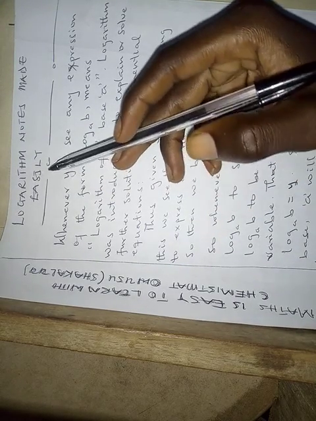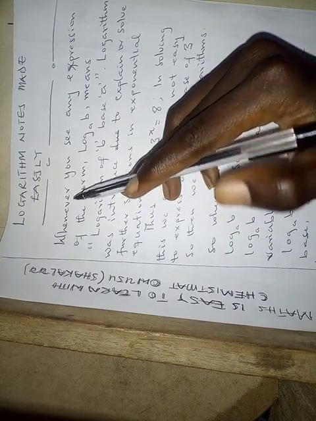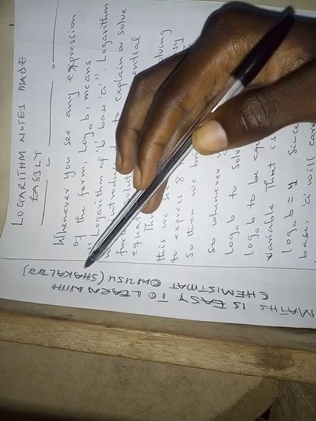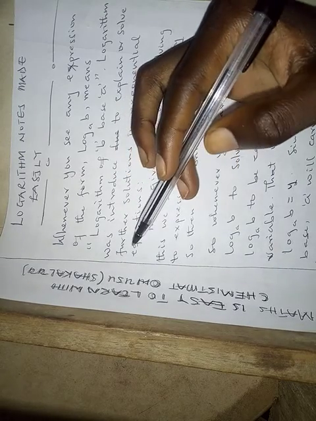Alright, so I've made these notes very simple for everyone to understand. And as you can see, mathematics, or math, is easy to learn. Alright, so let's move on to today's lesson.